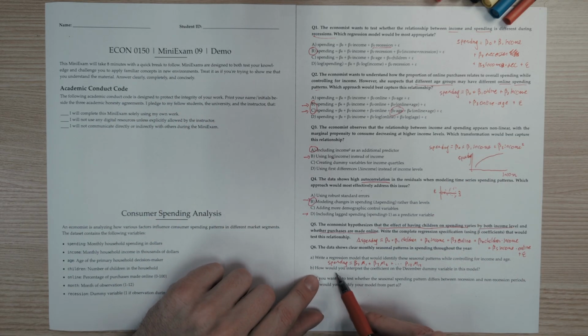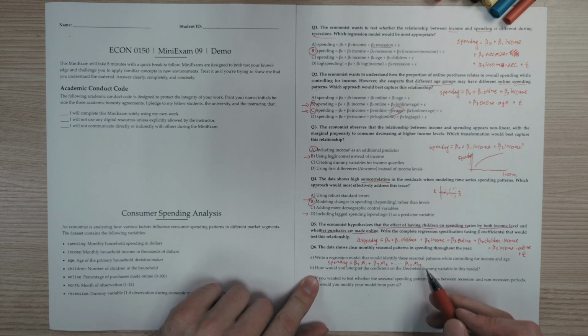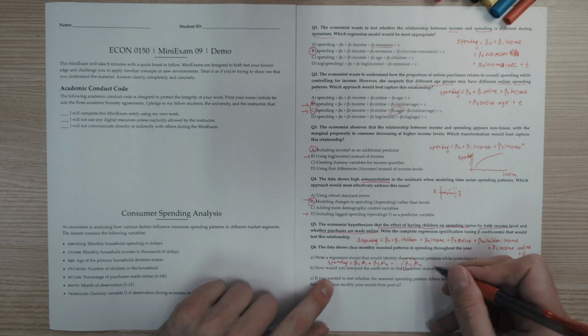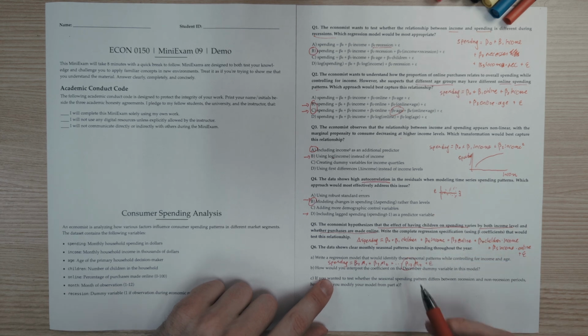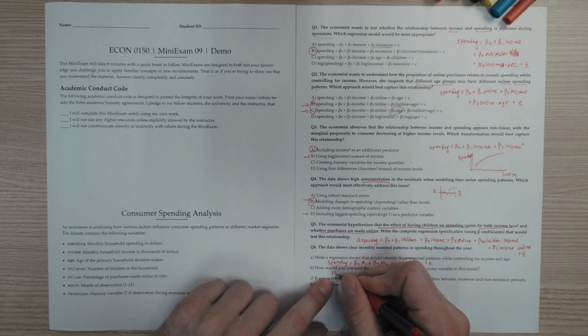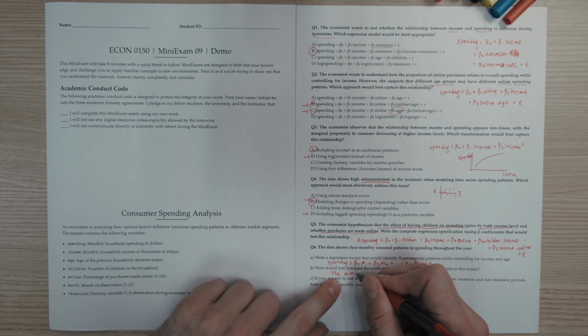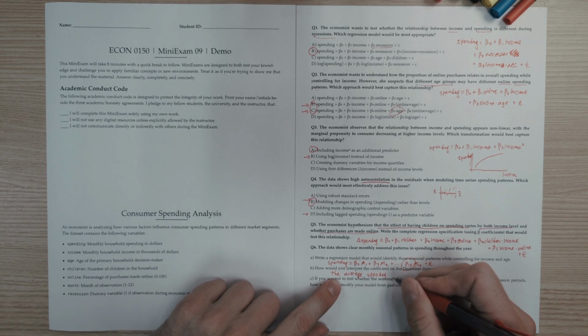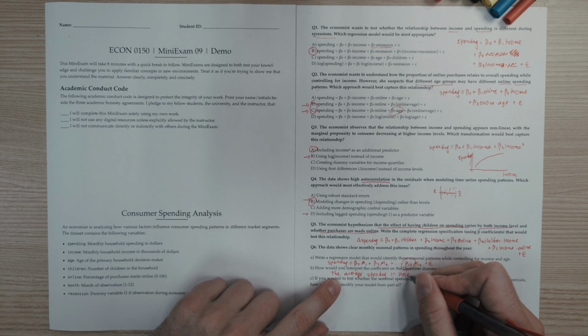So how would you interpret the coefficient on the December dummy variable in this model? This is our December month. So how would we interpret this? Well, this is just the average spending in December.